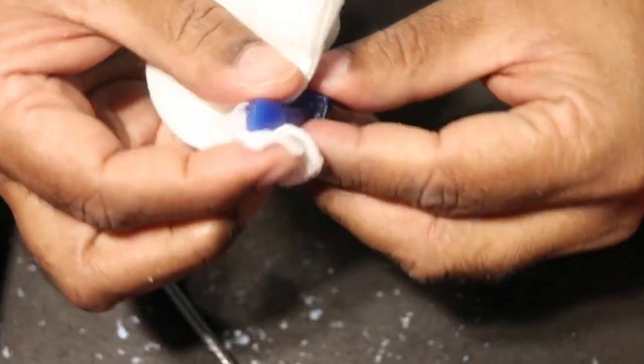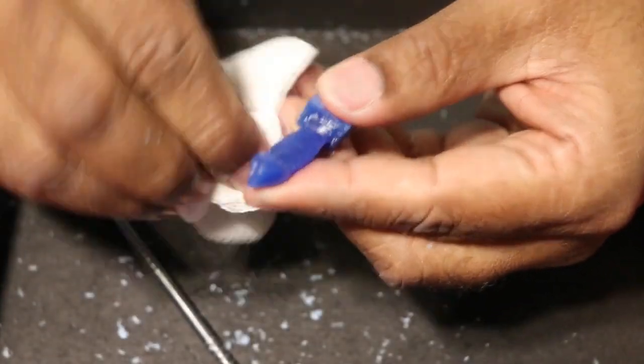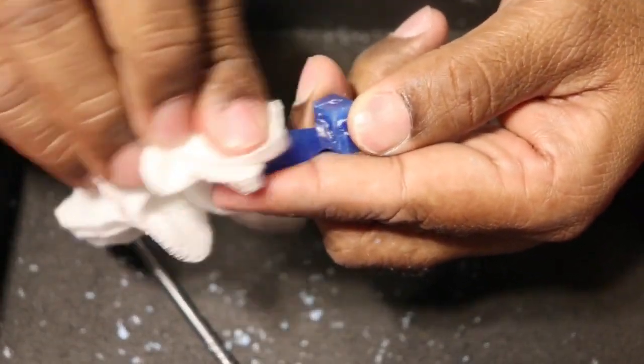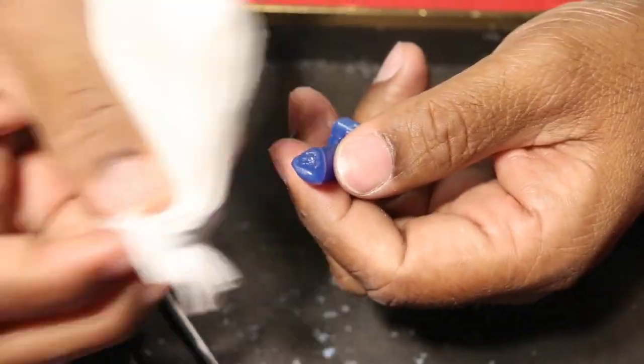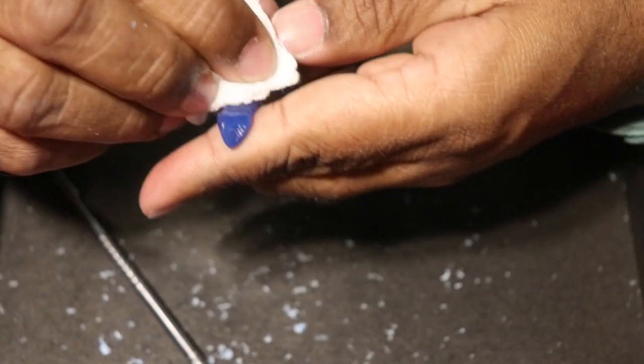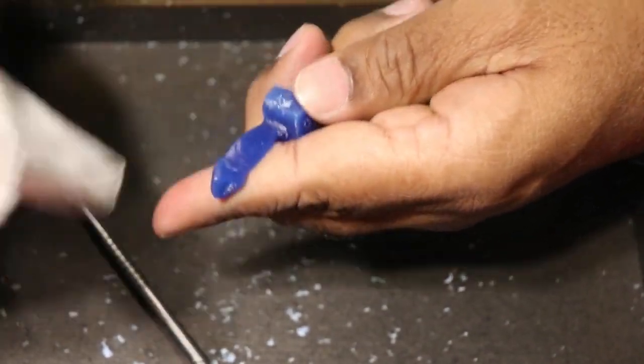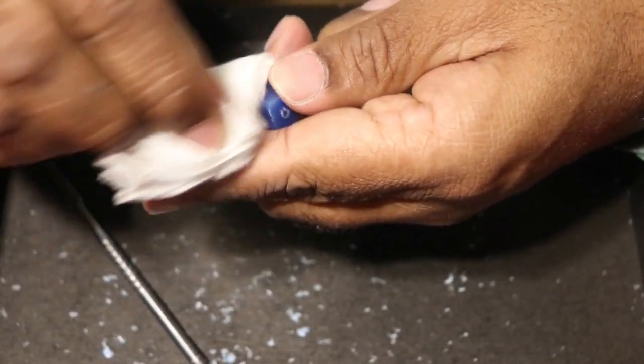Remove all the loose wax. Polish it off with your gauze piece so that all the roughness goes. You need a smooth surface.